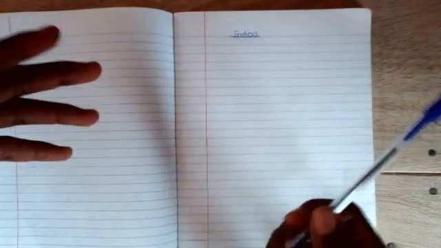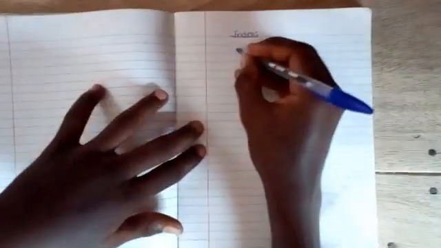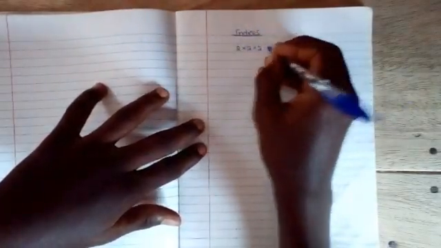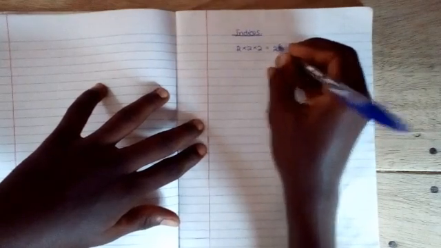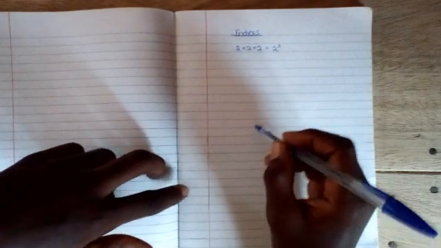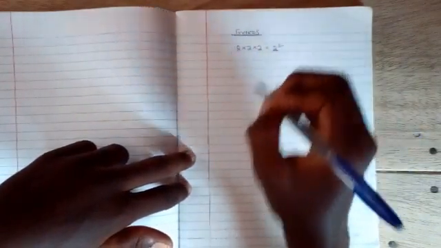Now we can say indices is a short and easy way of writing numbers that multiply itself. For example, 2 times 2 times 2 can be written as 2 exponent 3. In this case, 2 is the base and 3 is the exponent.